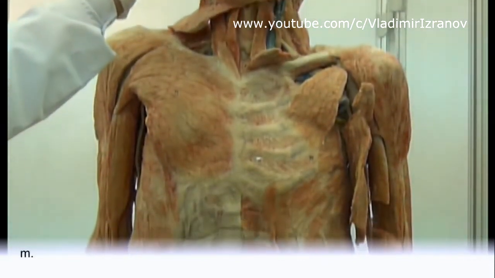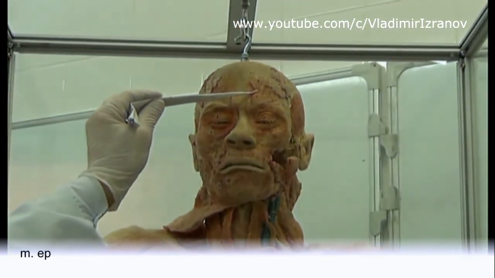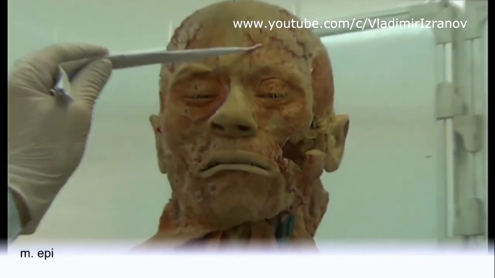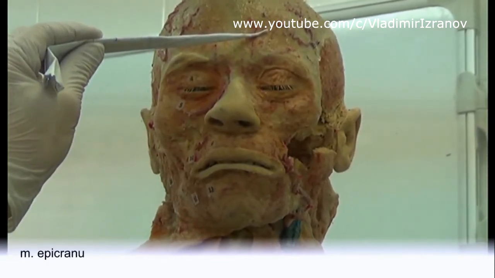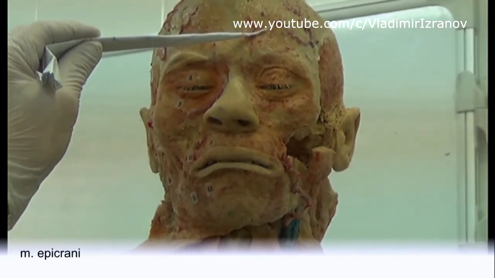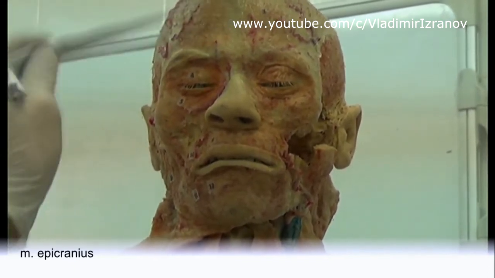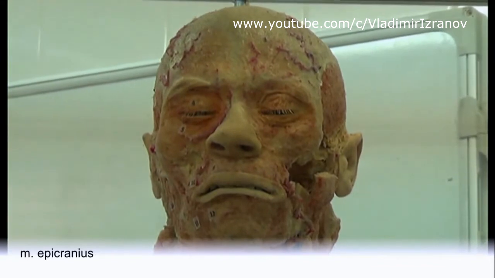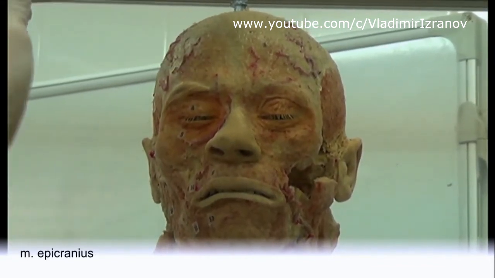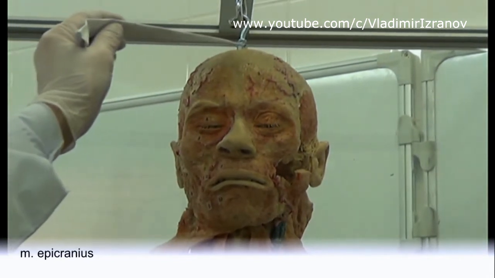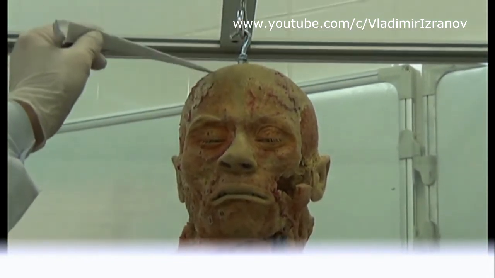The first muscle we can see here, number 3, is venter frontalis musculus epicranius. Musculus epicranius. It's a paired muscle, and it is composed with scalp, with galea aponeurotica.